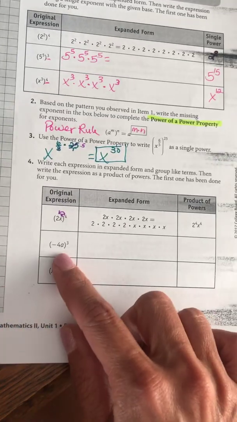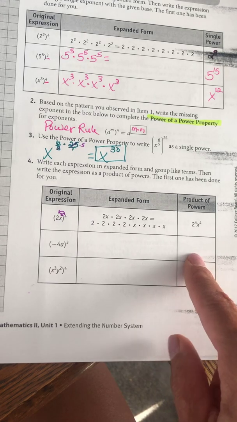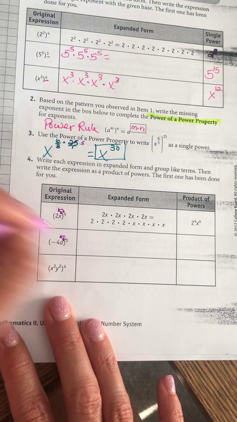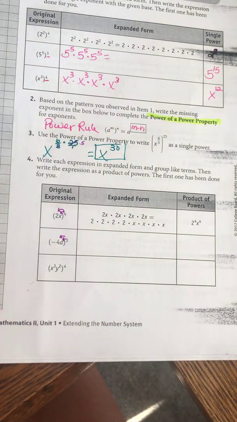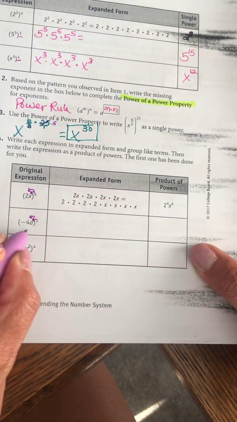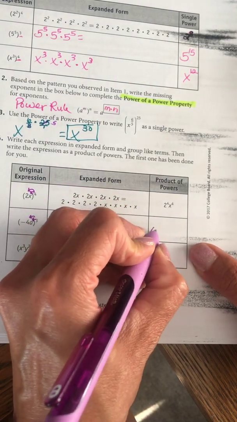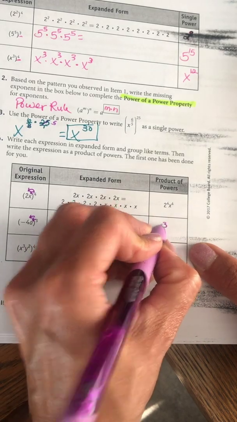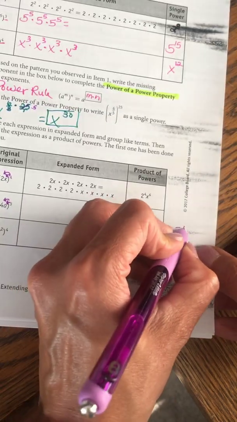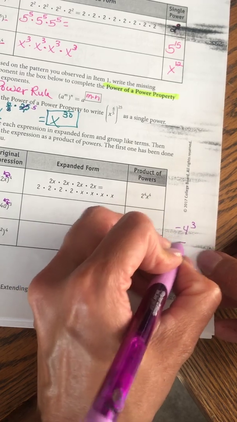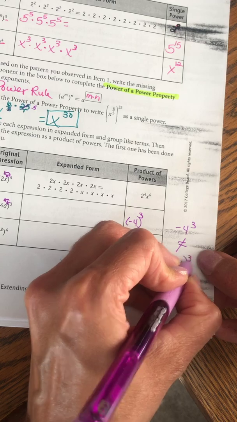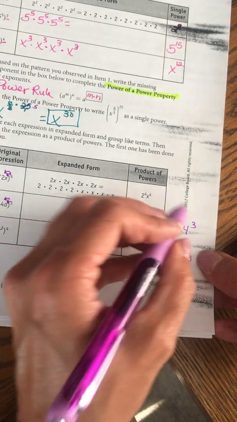Okay, so let's just go straight to the answer for these. If we have (-4a) to the third, that means we have to distribute the power to both terms there in the parentheses. Now, because that 4 is a -4, you need to keep it in parentheses so that the negative gets raised with the power also, because -4 to the third does not equal... actually, in this case, it does because it's an odd power.